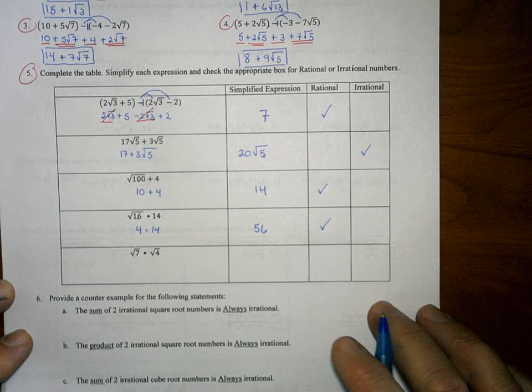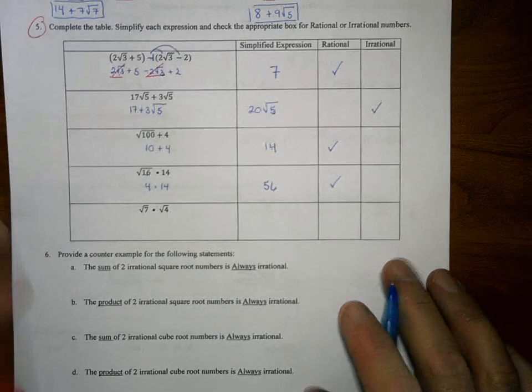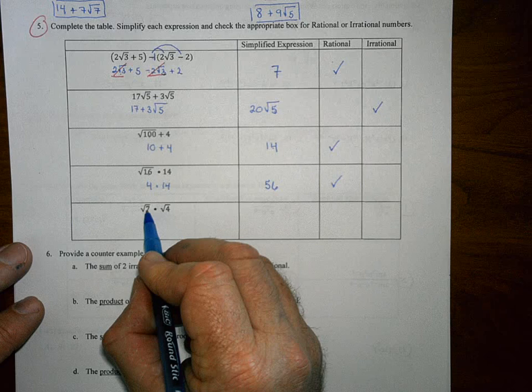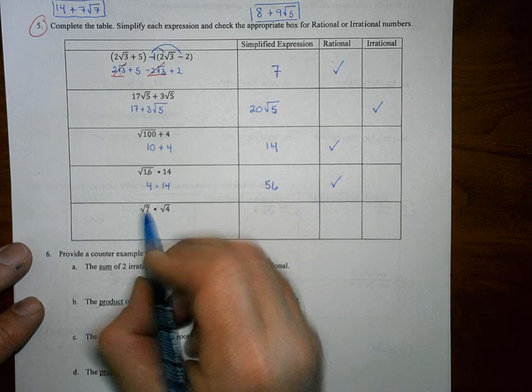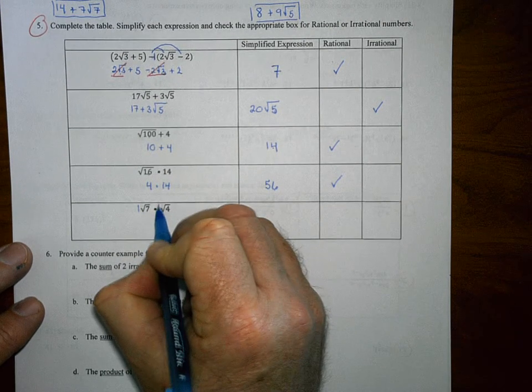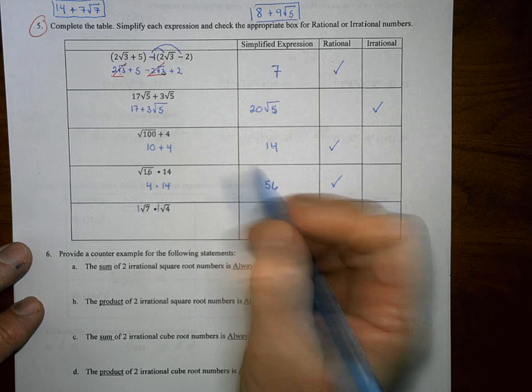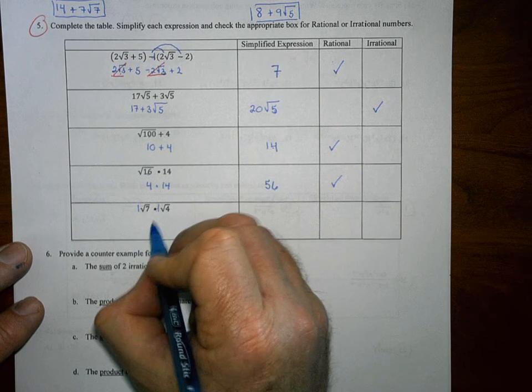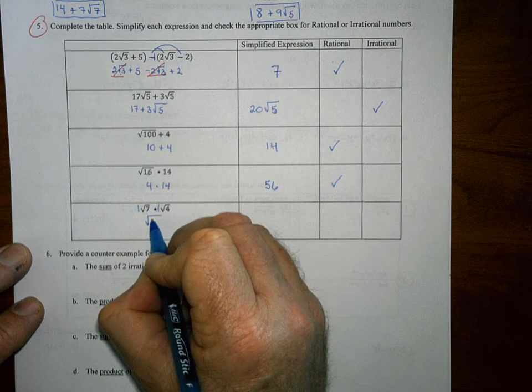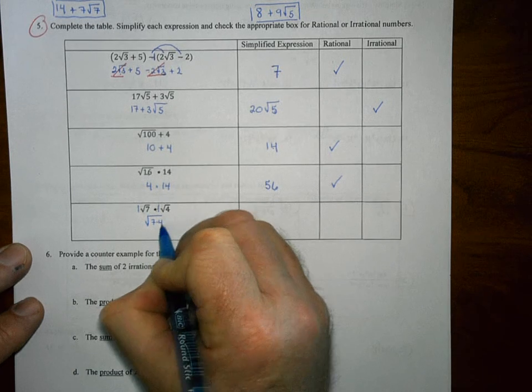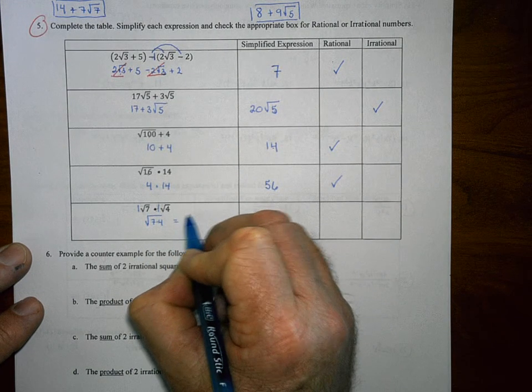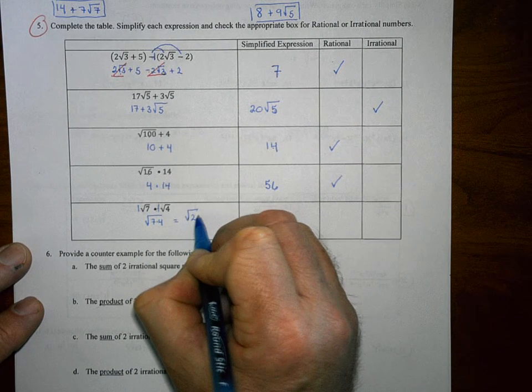Okay? The last one, square root of 7 times the square root of 4. So when you're multiplying radicals, you go outside number times outside number, which would be 1 times 1. That's not going to do anything. And then you go inside number times inside number. So you would go 7 times 4. So your answer is the square root of 28.